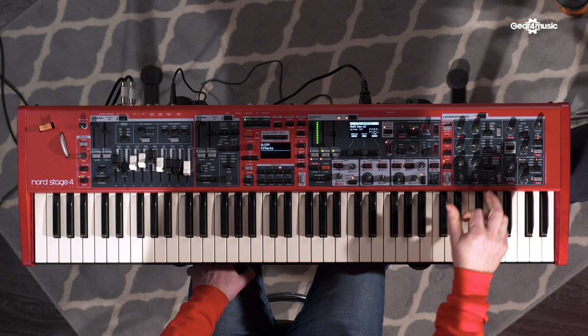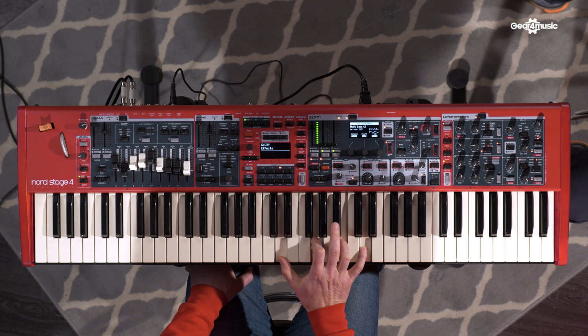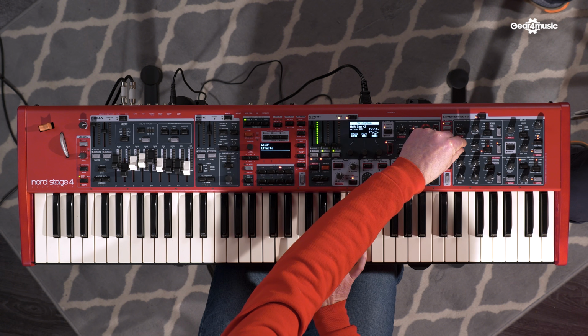Another new feature they've added is Spin. So Spin is like a rotary effect, but unlike the traditional Leslie rotary speaker, which has two horns and you get that phasing between the horns, this is the equivalent of having a rotary with just one horn. So it's the same effect, but it's much cleaner. And of course, you can change the speed of it.